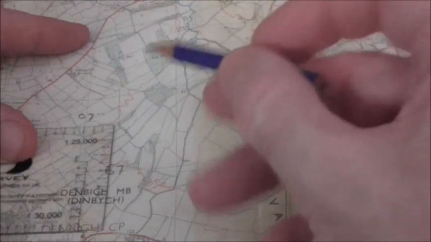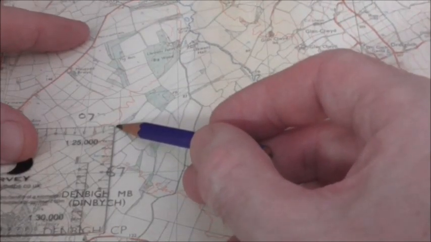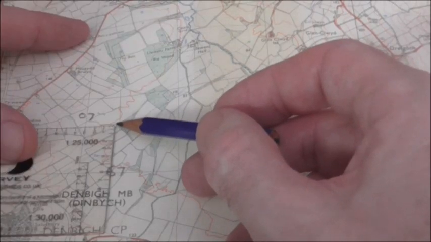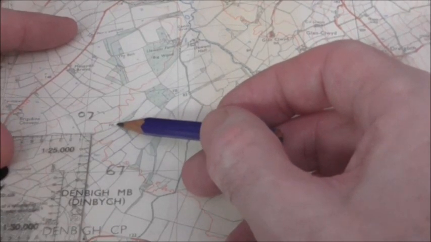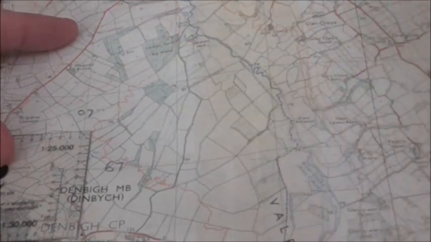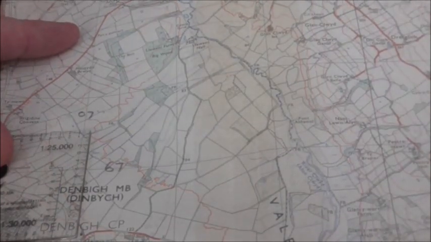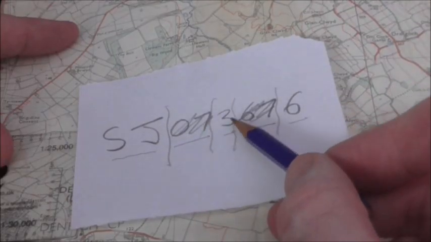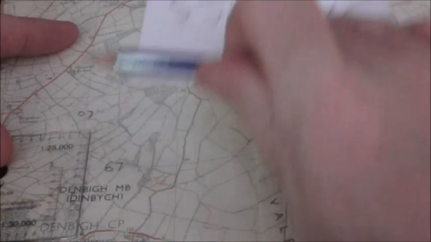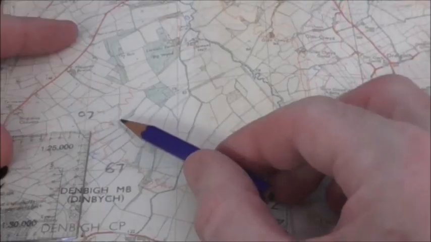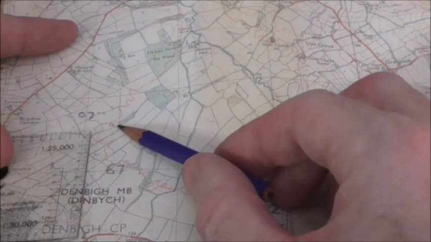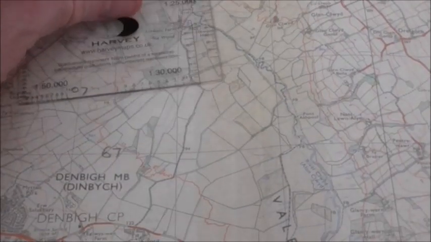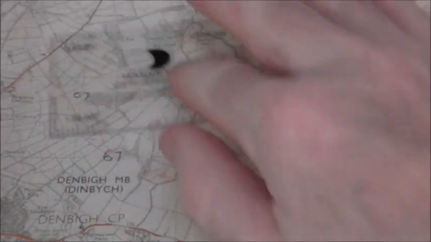Now what we do, we look at the top corner there, which is the 0 on the roamer, and we see it's a footbridge. So that grid reference SJ 073676 on a map is there. It's that spot there, which is a footbridge, and that's it. So that's how to use a map roamer.